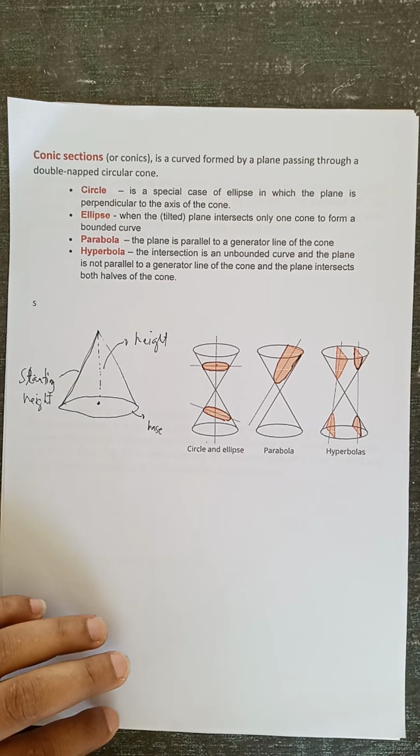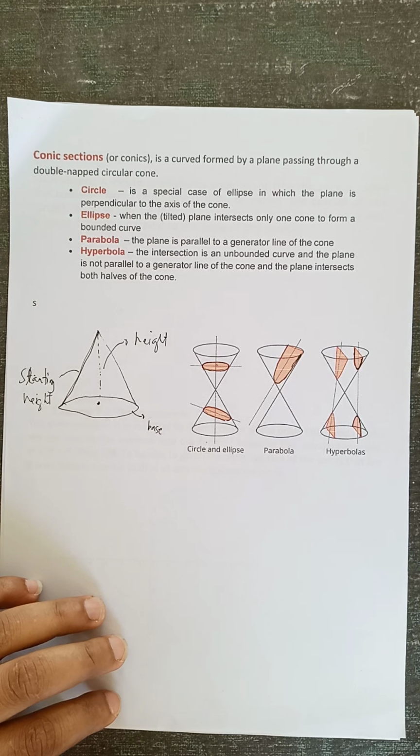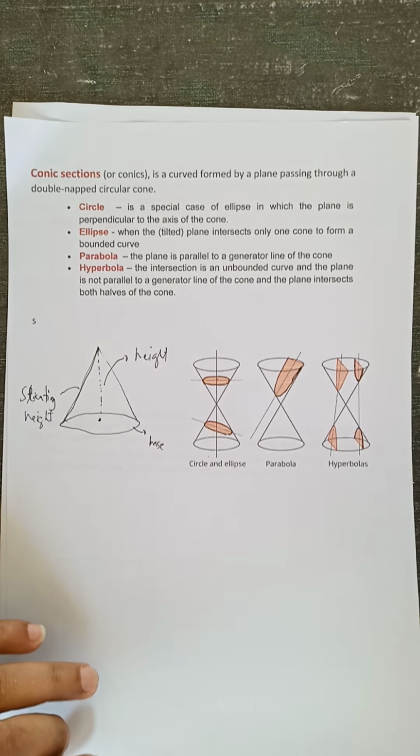Okay, so let us now discuss the first type of conic section, which is a circle.